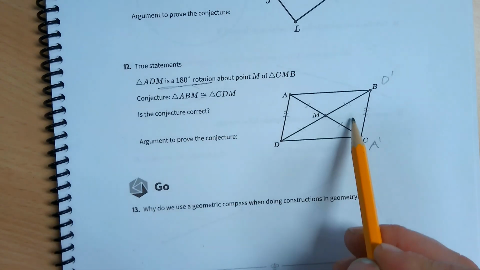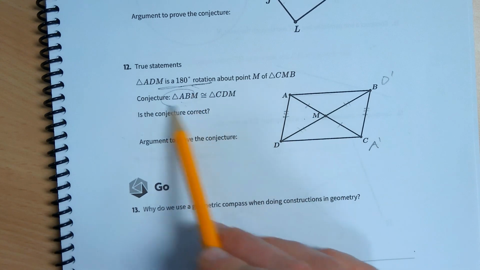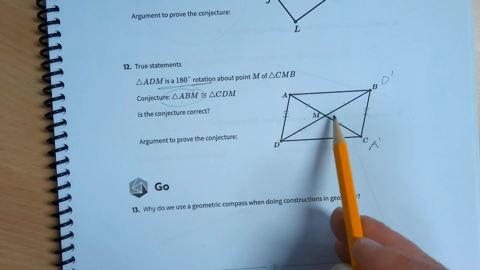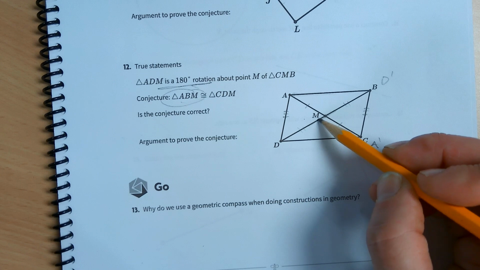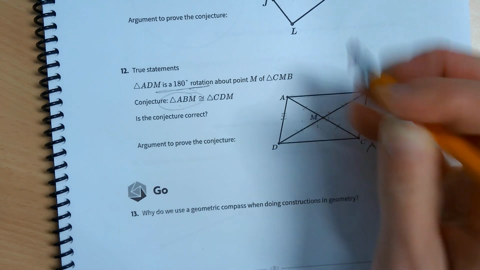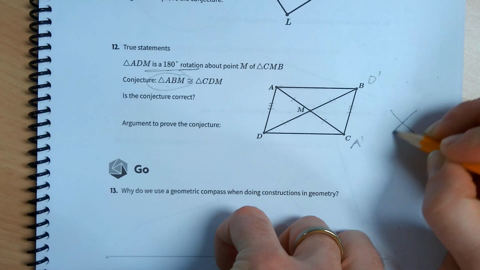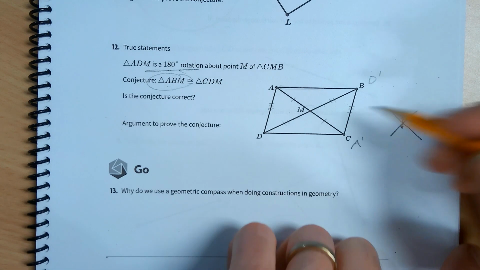But we're trying. It would be done SSS if we were trying to do these. Are we? No, we're trying to do ABM. Triangle ABM. We don't have the third side. Now here's the thing. What a 180-degree rotation means, these are in a line, and these are in a line. So when two straight lines cross, wherever two straight lines cross, the angles across from each other are congruent. So you can use that fact.